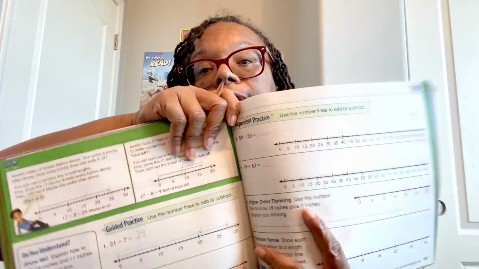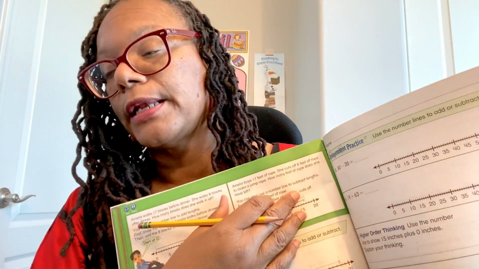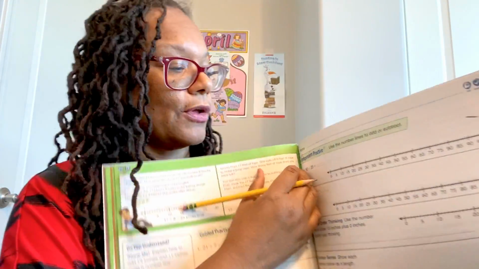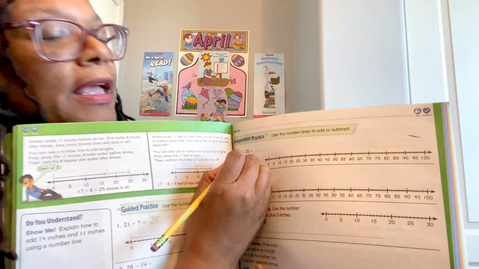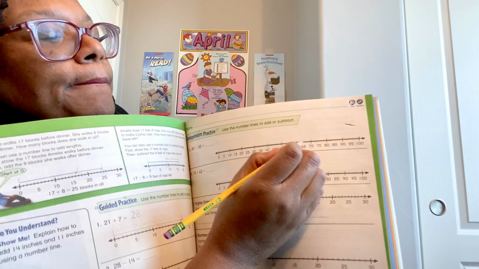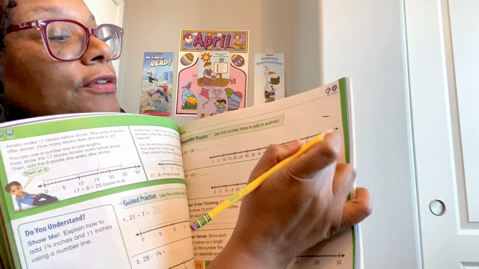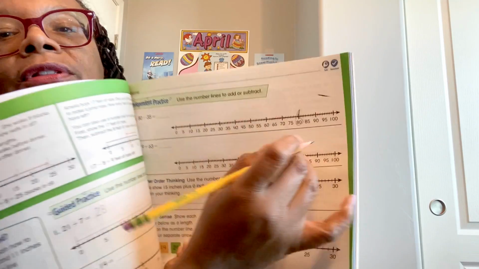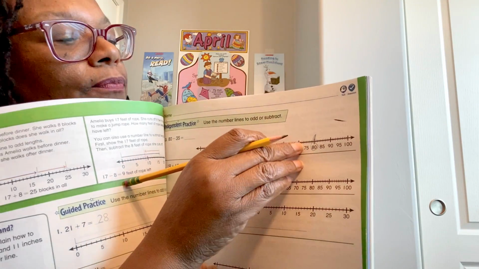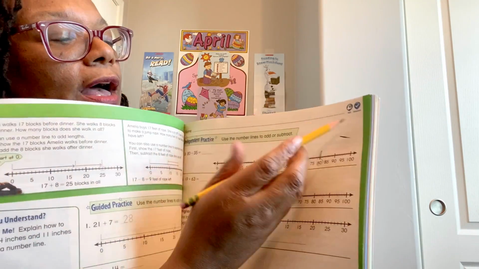In fact, because you know how to count by tens, you know how to subtract by tens and by fives. So let's do this one. It says 80. Where's 80? It's already there. So that's 80 right there. Circle 80.